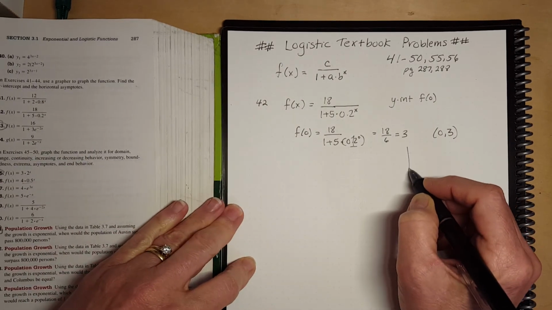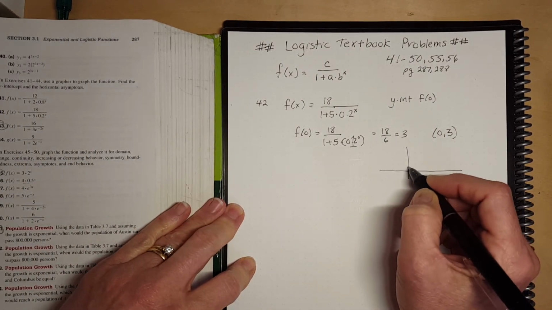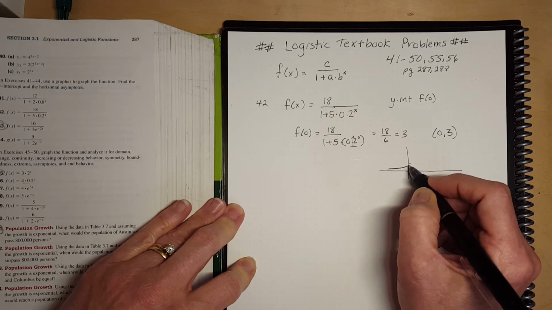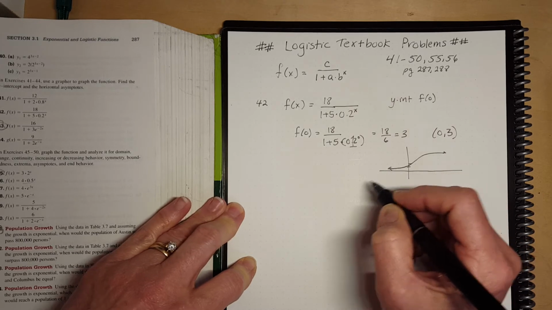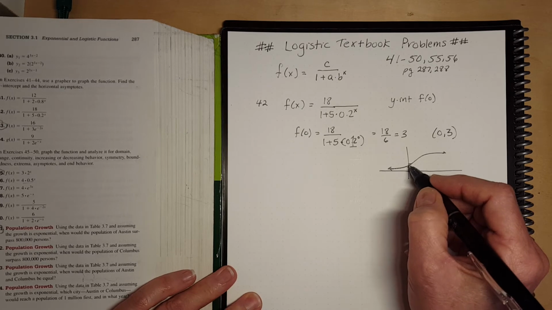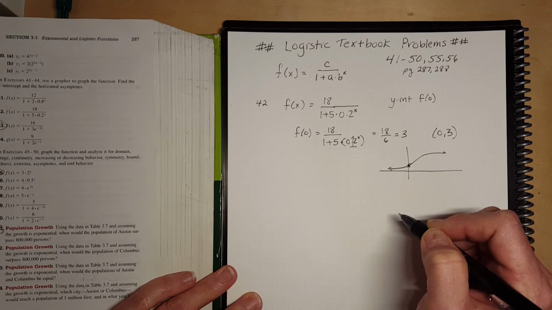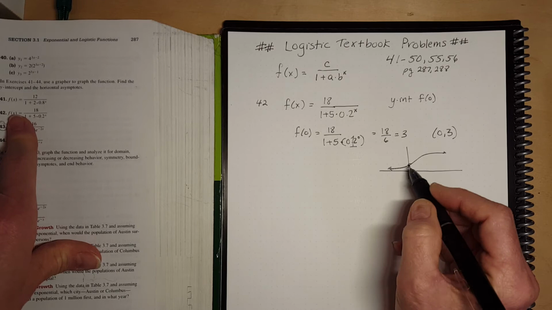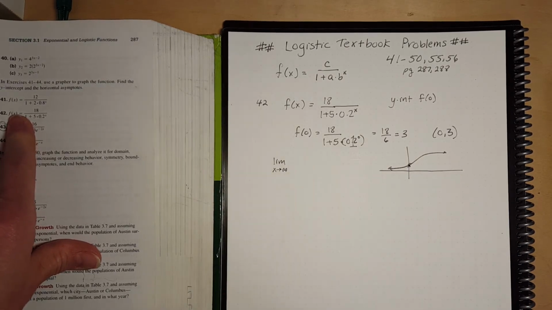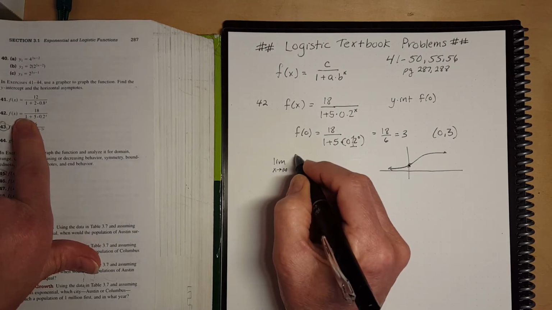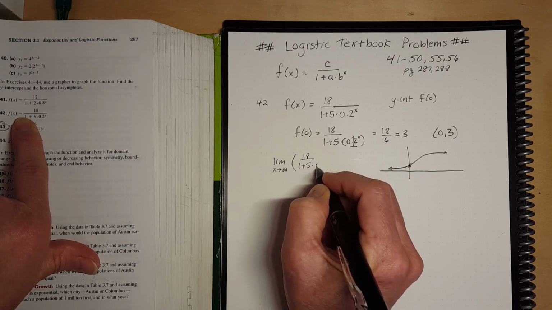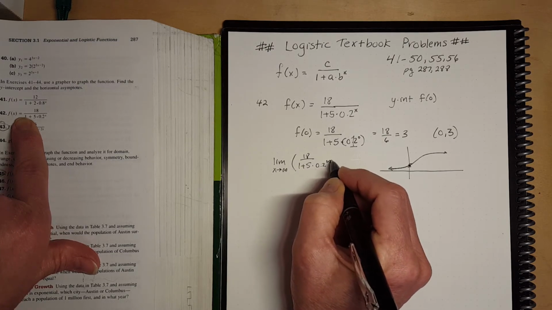Now, we know that logistic functions have this general shape. If they're going up, they look like this; if they're going down, they have a different shape, they just go down the other way. And so this is going to intercept here at 0, 3. Now let's look at the end behavior. What are our asymptotes? The horizontal asymptotes are always end behavior. So limit as x approaches infinity of 18 over 1 plus 5 times 0.2 raised to the infinity.